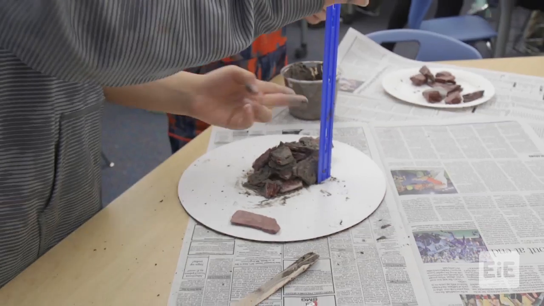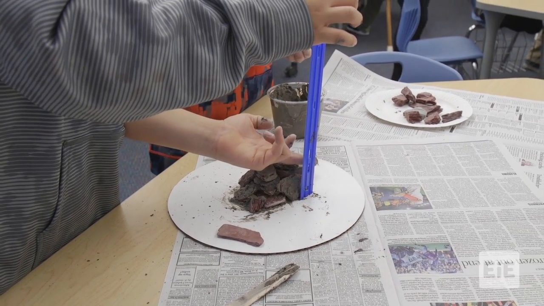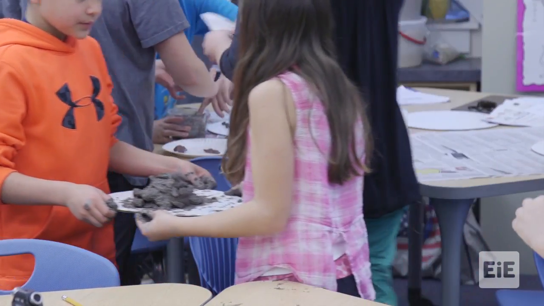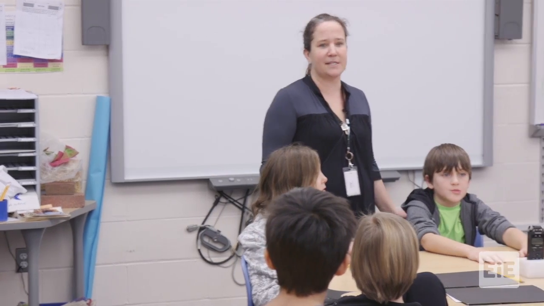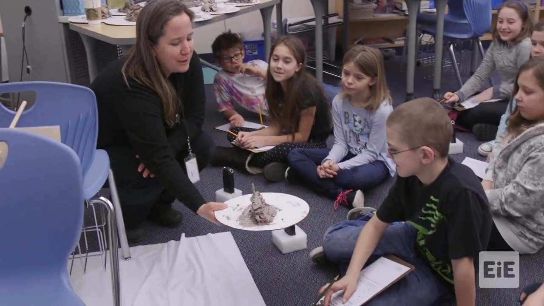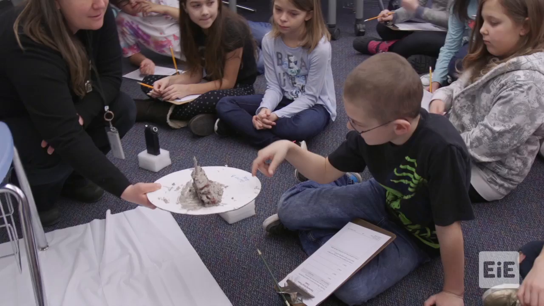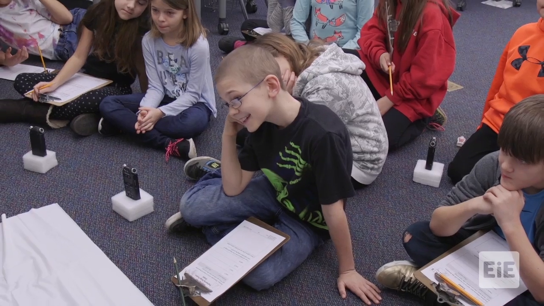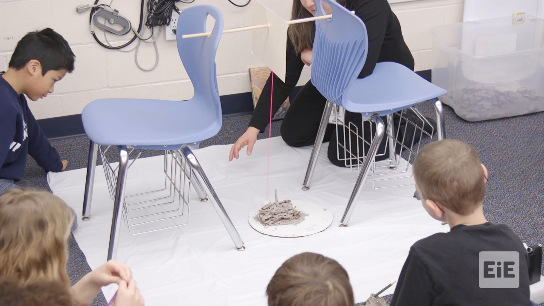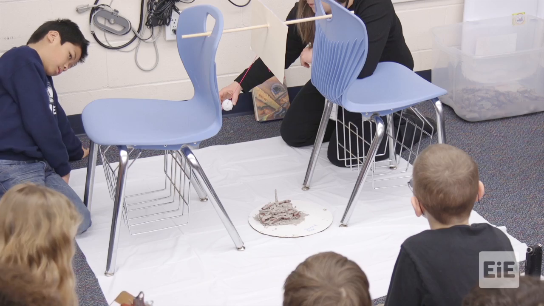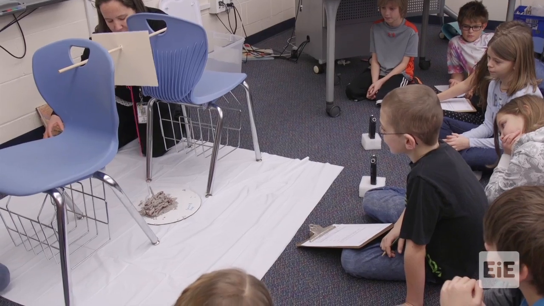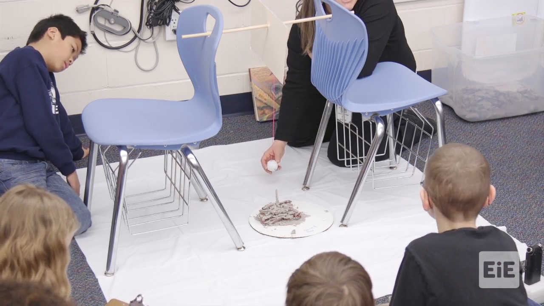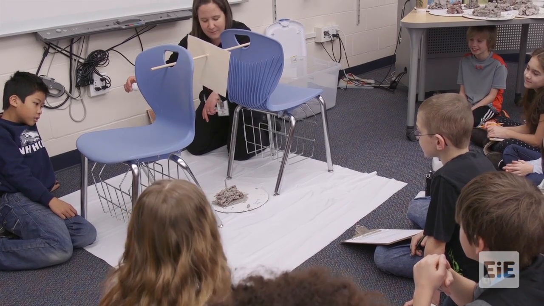Okay, ladies and gentlemen, a few teams are finishing with their last rocks. I'd like everyone else to be coming back to their seats. So tomorrow we'll come in and we'll test your improved designs. I'm going to take some observations of it first. What do you notice? A lot of cracks. 1, 2, 3. Level 2. 1, 2, 3. A little piece of mortar flew, but not so bad. All right, level 3. 1, 2, 3.